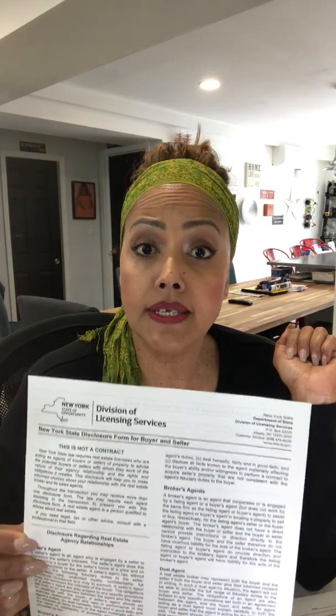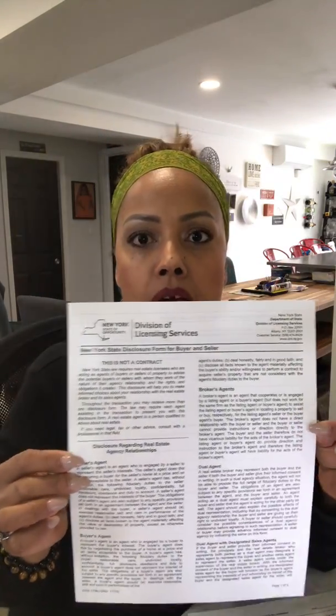This document outlines the different types of agencies that exist in a real estate transaction, and I am going to briefly go through it. If you're interested in learning more, send me a text at 718-885. I will take a picture of this and text it to you so you can read it, and I can also send you a link from DOS, the Department of State, so you can download the form.